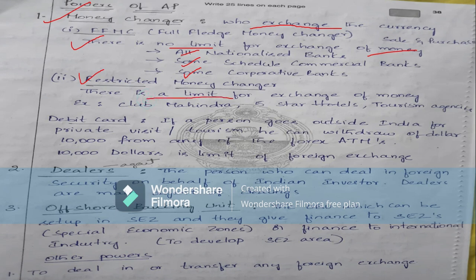Okay, here there is no limit, here there is a limit for the exchanger. Means for example, if we see 5-star hotels, so many tourists will come to our country and they will reside in star hotels.